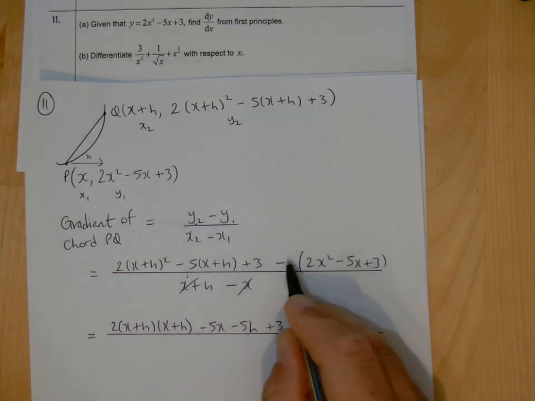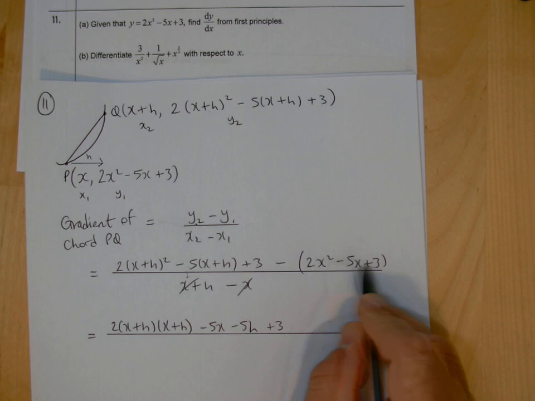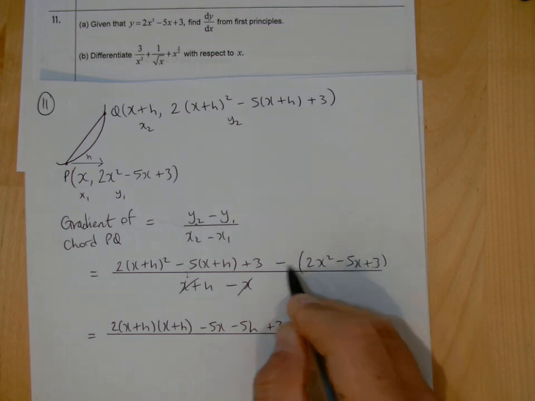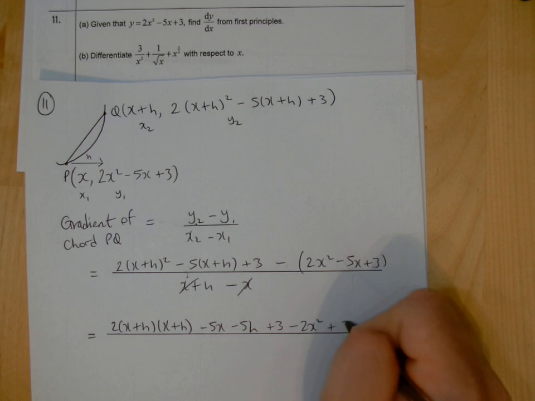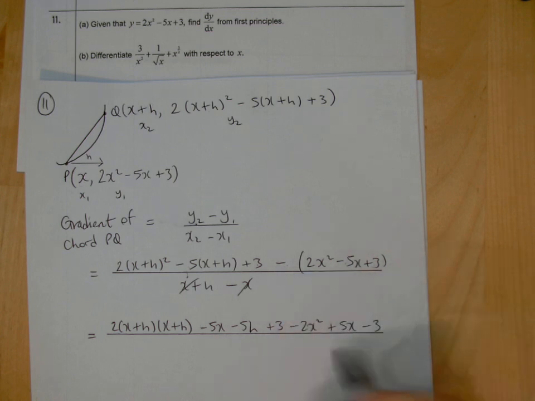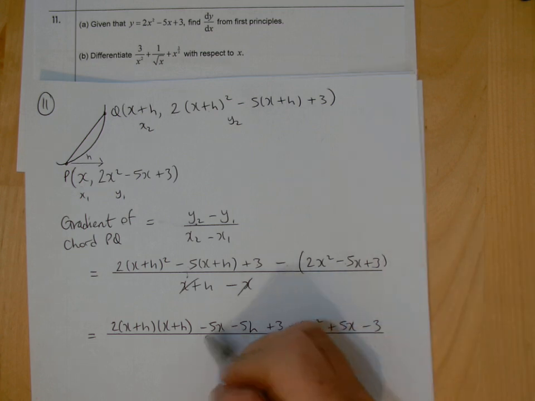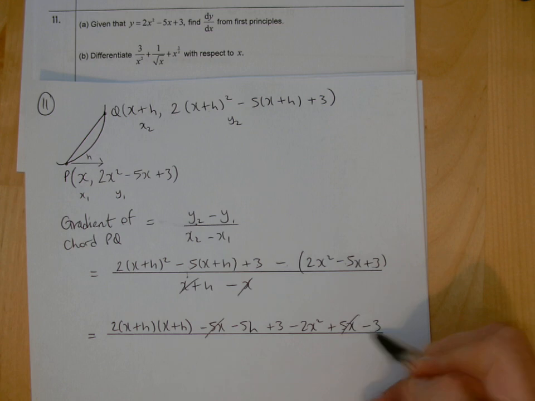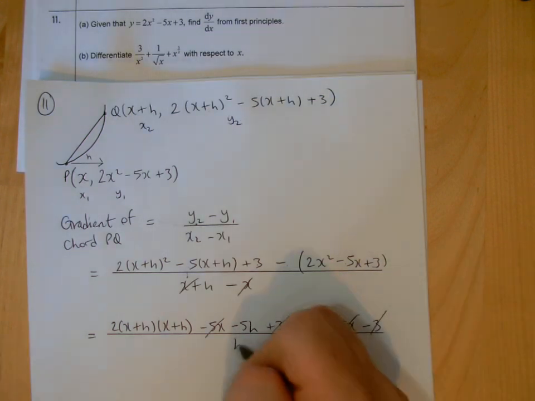Now remember what I said earlier, that minus applies to all of y1 here. So minus the 2x squared. Minus the minus becomes plus 5x. And then minus then the 3 here. And what you'll find is straight away you can identify things that will cancel. So you've got a minus 5x there will cancel with the plus 5x, and you've got a 3 here which will cancel with the minus 3. On the bottom you've got h.